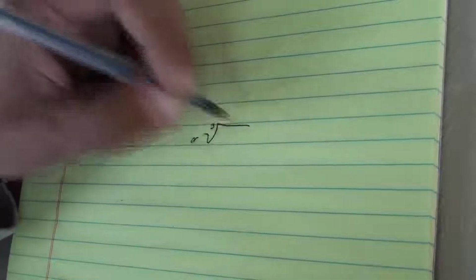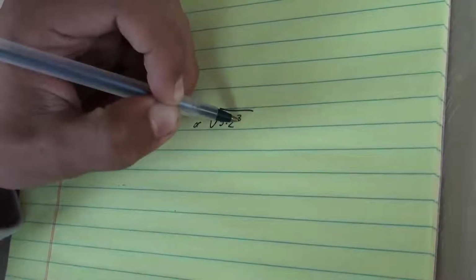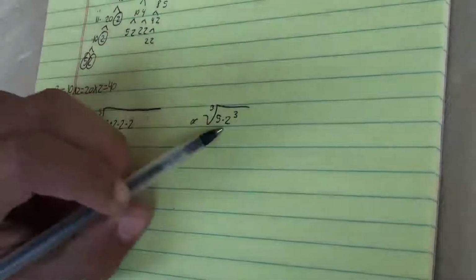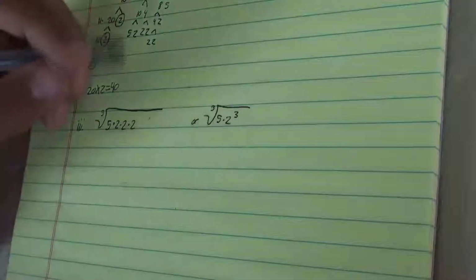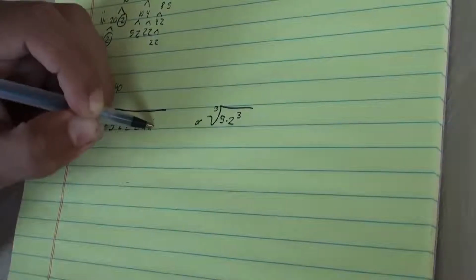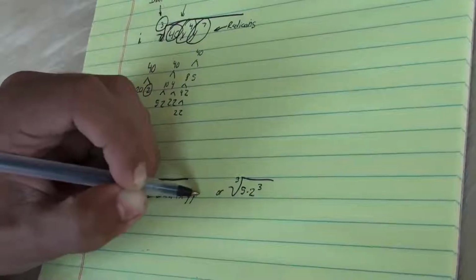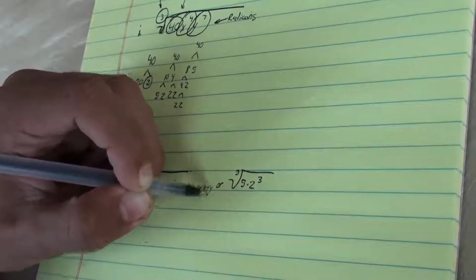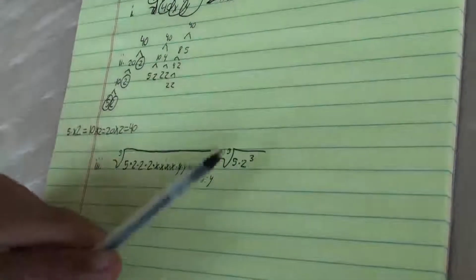Let me adjust the camera. The cube root of 5, and you can go 2 to the 3rd. Let me show you how this way is handy. I just don't use it because personally I want to be organized. So you go 1, 2, 3, 4, then 1, 2, 3, 4, 5, 6 and 7. It's going to be messy. Sorry, I have to fit everything.